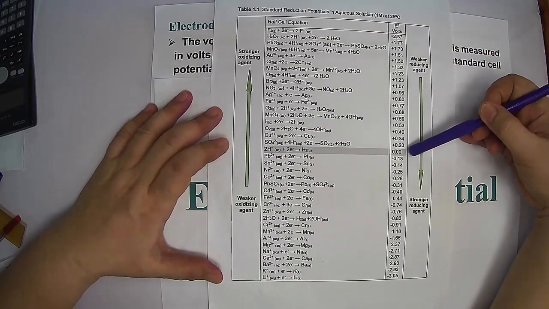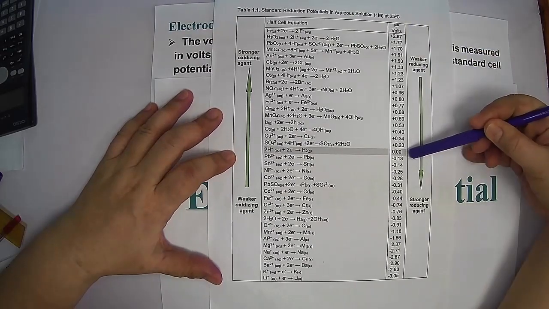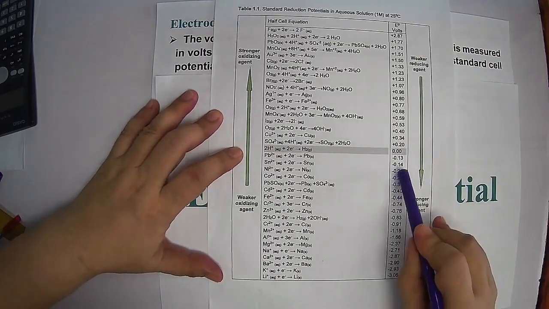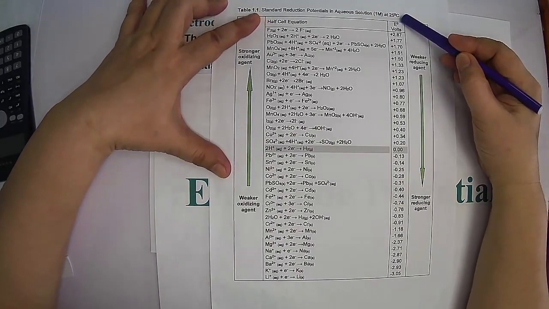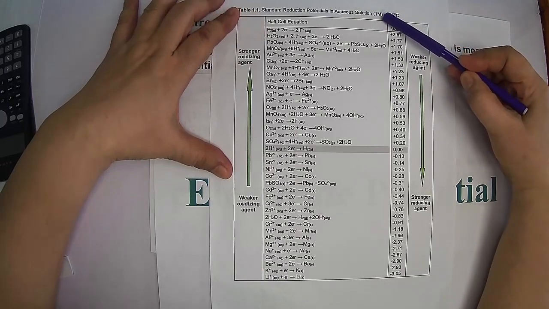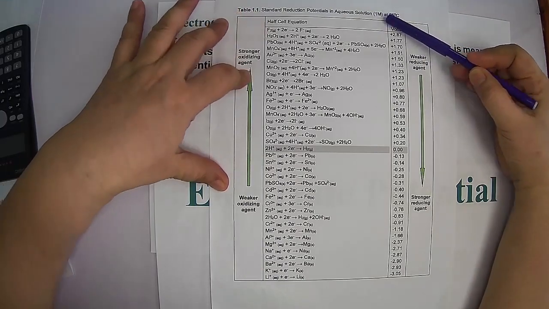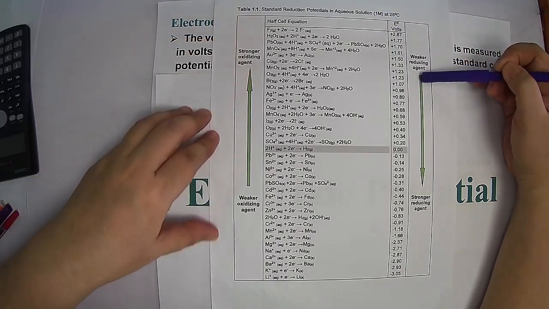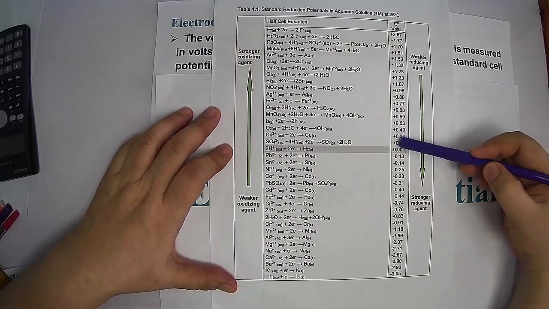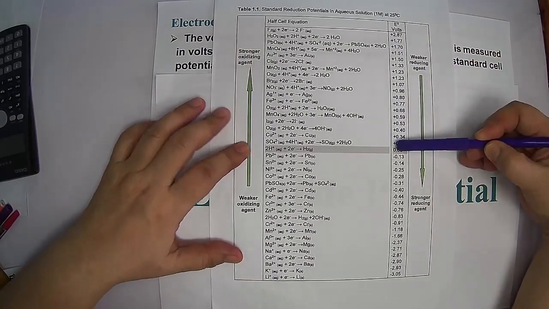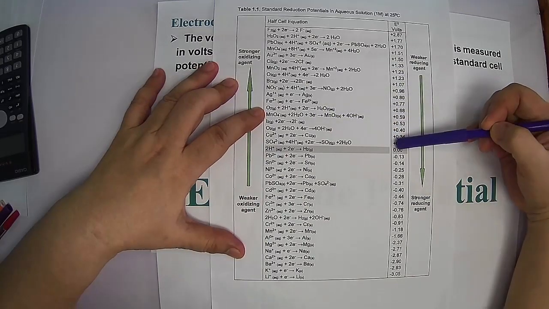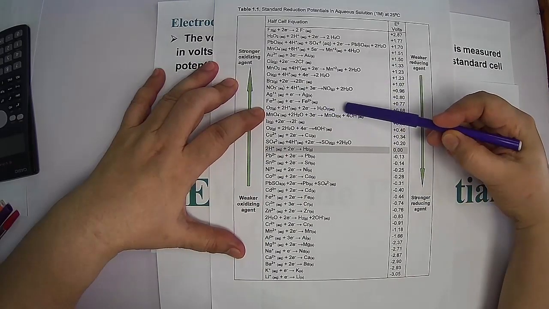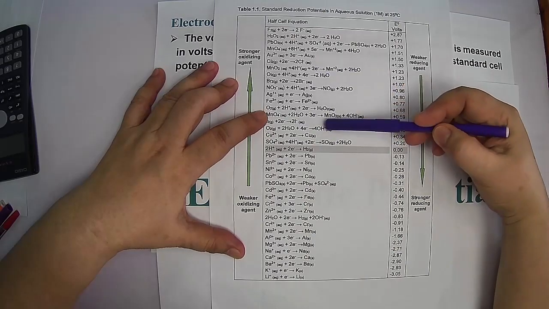The hydrogen electrode is used as the reference cell, which has a potential of 0. That is the standard condition. For aqueous solutions, the concentration is 1 molar. For gases, it is 1 atmosphere. The sign will tell you whether the reaction will proceed. If it's positive, the reaction will proceed as it is written.